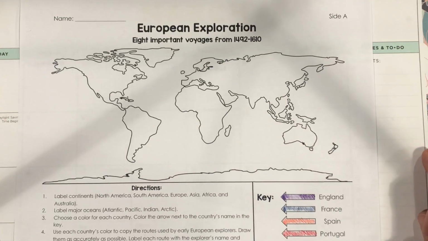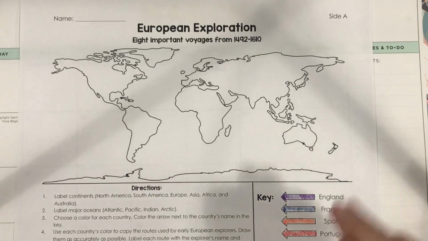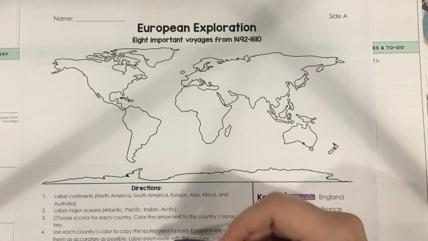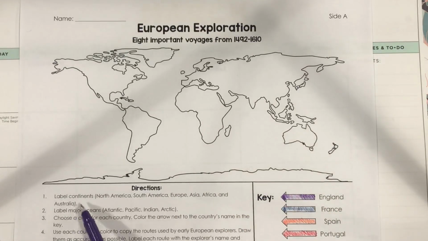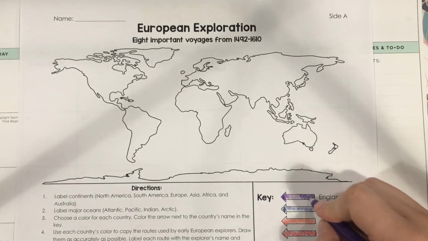Okay, guys, so far you've read all about your explorers and you've kind of got an idea of where they went and where they came from. And now I'm going to show you on this map their routes that they took and the places that they explored. So you just read these instructions. You should already have your continents filled out and your oceans filled out. And then choose any color that you want for the countries over here. I'm going to do England as purple.